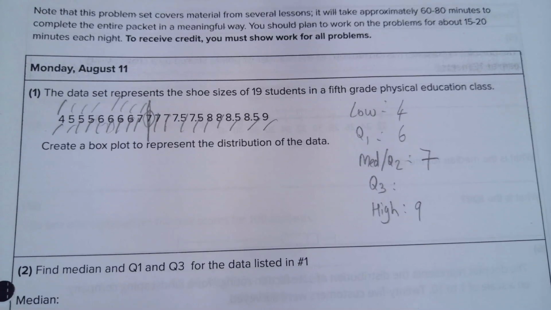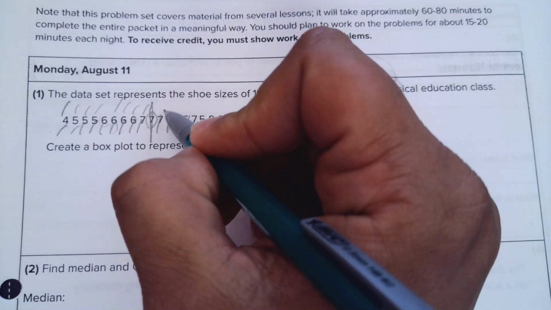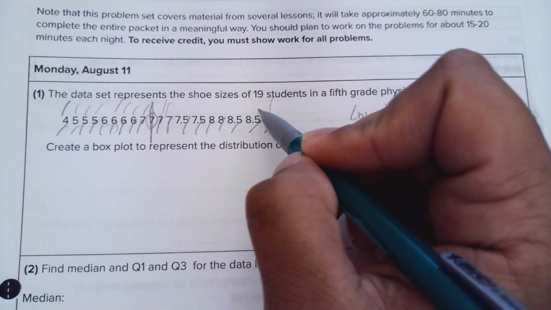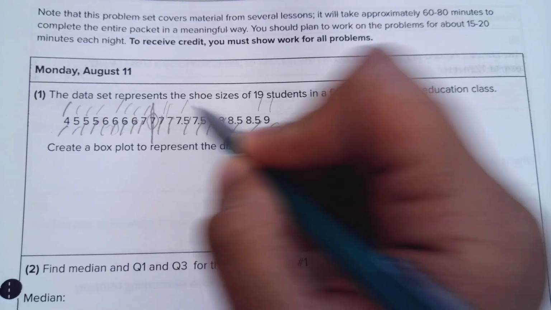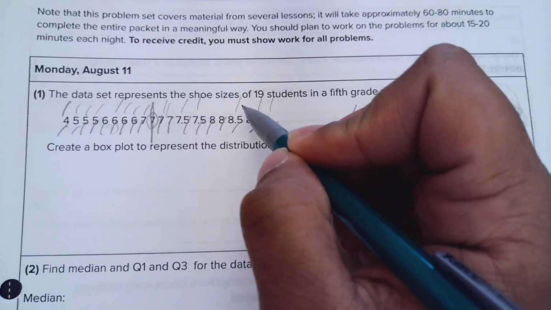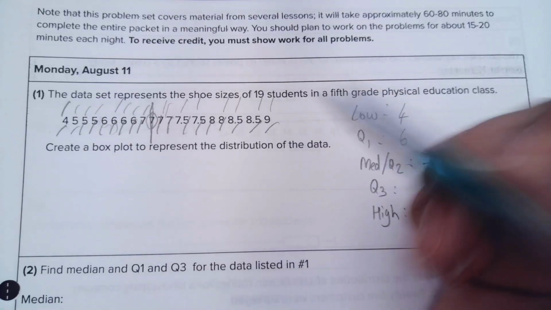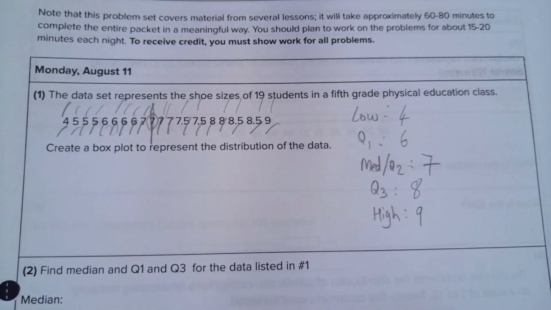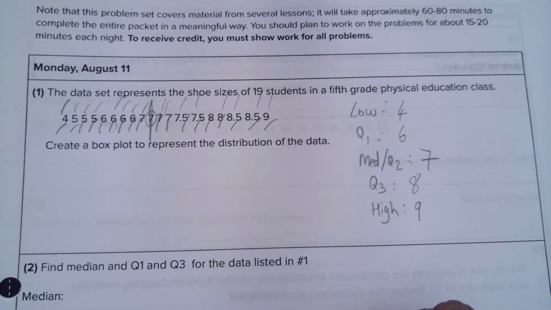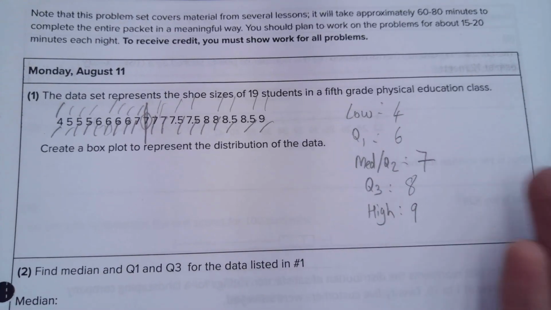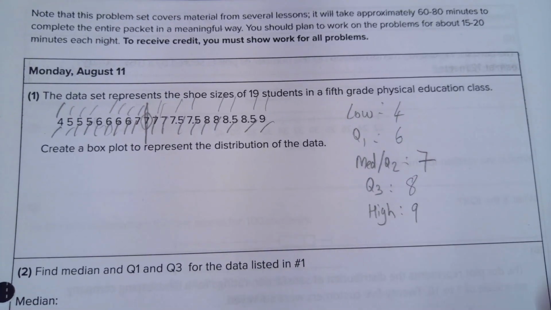And then you do the same thing for the other side now. 7 cancels out with 9, 7 cancels out with 8.5, 7.5 cancels out with 8.5, 7.5 cancels out with 8, and you're left with 8. So you got your 5 number summary. We call it the 5 number summary.